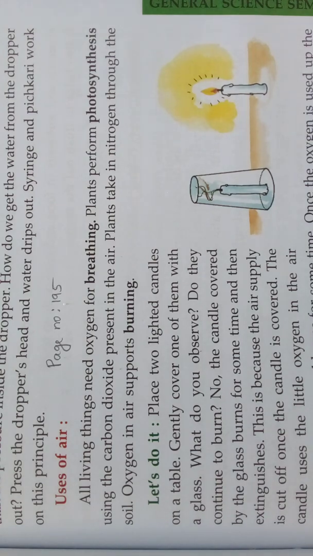So, what do we need? All living things need oxygen. We know the composition of air: 78% nitrogen, 21% oxygen and 1% carbon dioxide and other things. So why do we need air? What are the uses of air? We need air for breathing, and plants need carbon dioxide to prepare their food. Plants take in nitrogen through soil, and oxygen supports burning.